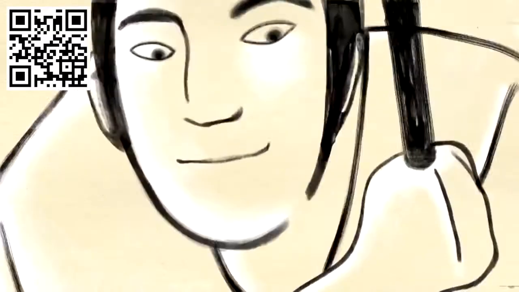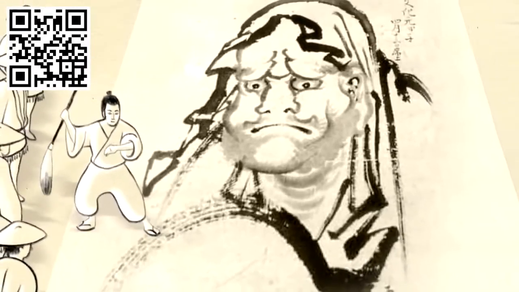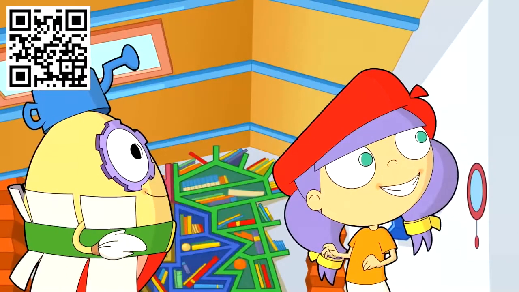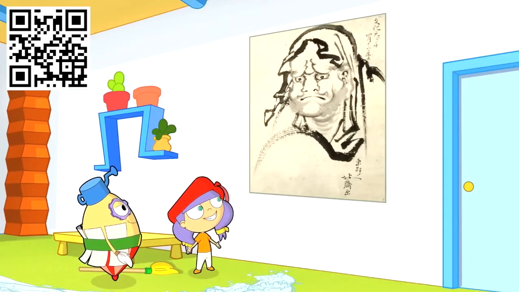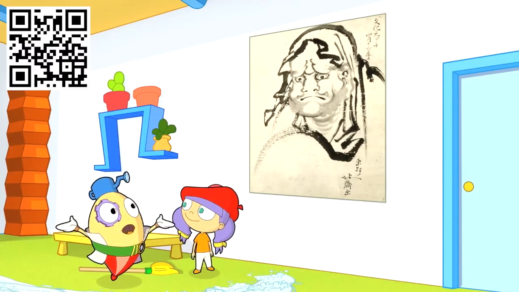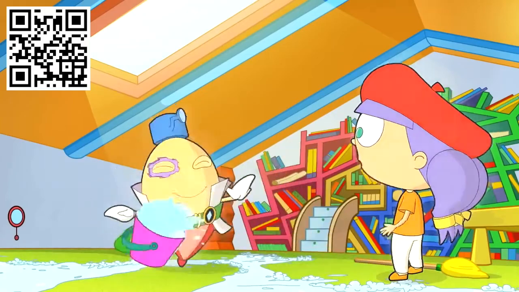I can see what he painted. A big picture of a funny-looking guy. That's amazing. Huh? Yeah, that's what he drew. A giant portrait of the patriarch of Zen Buddhism. Let's go, Maddie. Let's go visit Hokusai, the daring artist. Whoa!